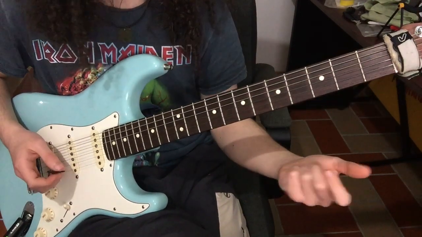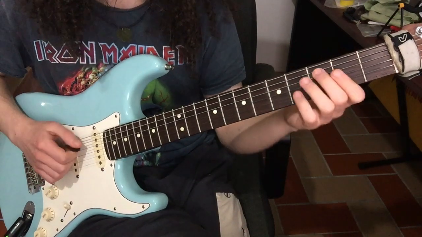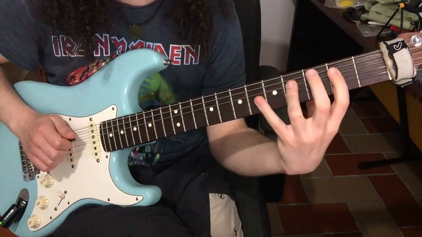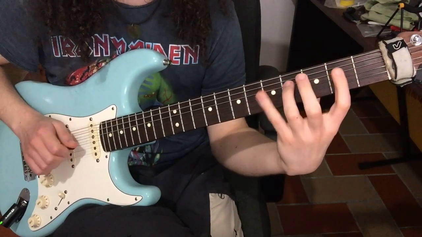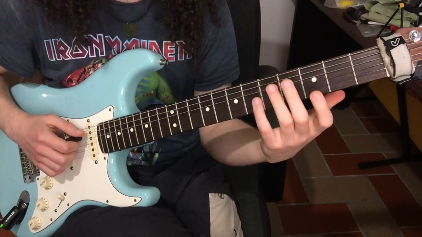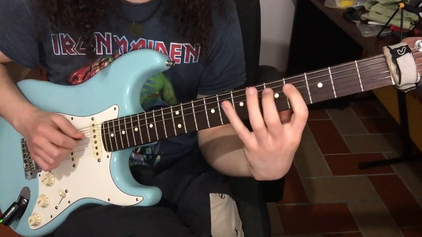I really like these sorts of parallel licks and parallel chords. And as you can probably tell, it's a little bit weird. And this position, at least to me, isn't the most comfortable one. The most comfortable one would be something like.